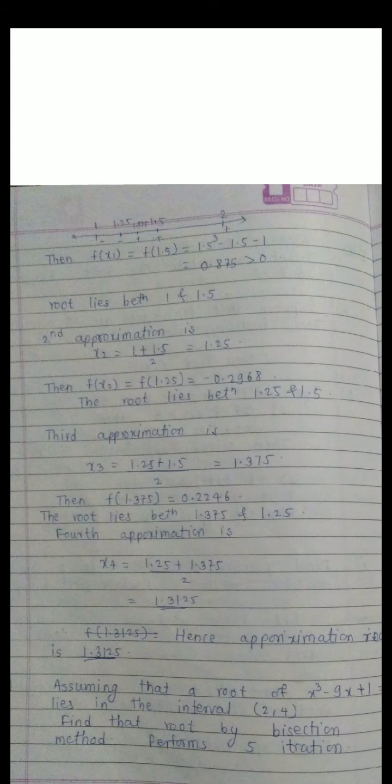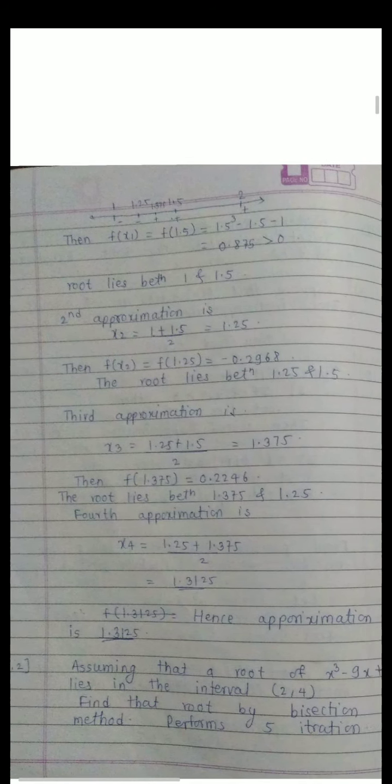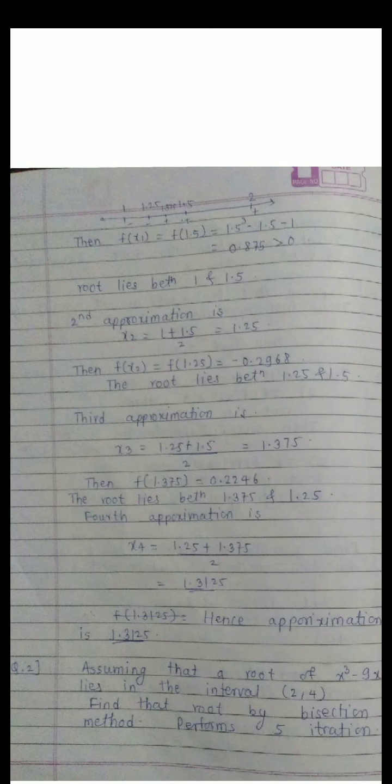Here f of x1 is greater than 0, and therefore the root lies between 1 and 1.5, because f of 1 is negative. We have seen that f of 1 is negative, and here f of 1.5 is positive. Therefore they are of opposite signs. Due to this our root lies between 1 and 1.5, and these are our new a and b.